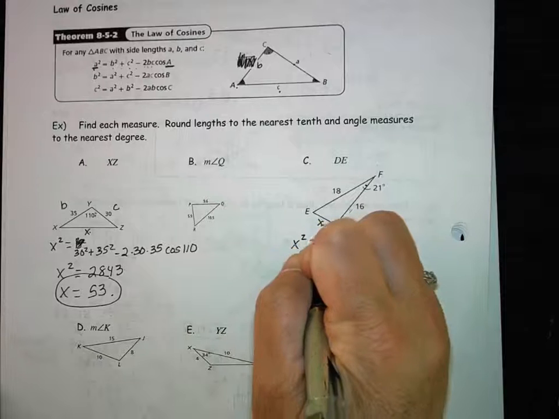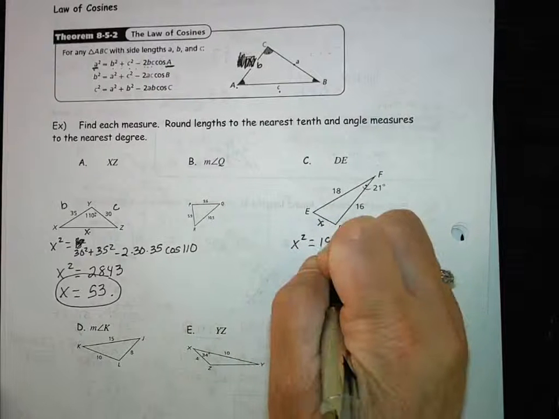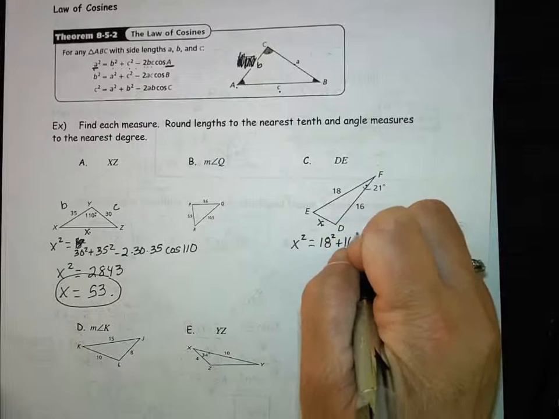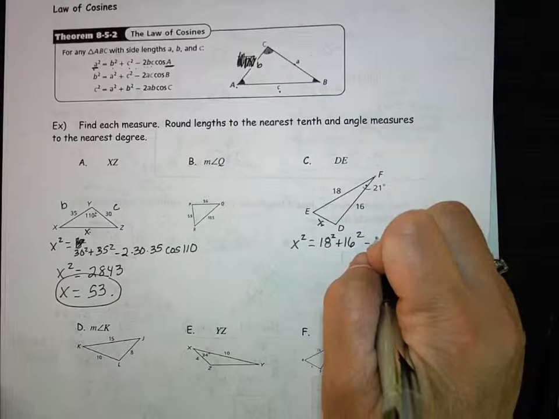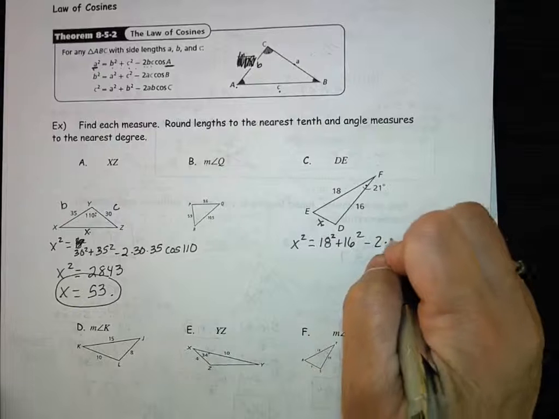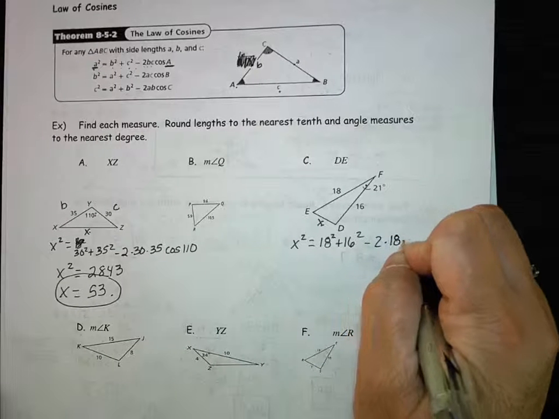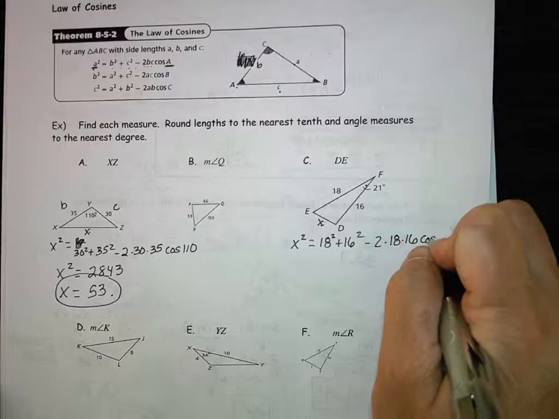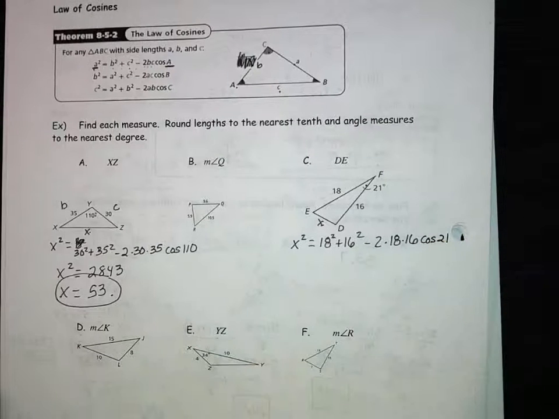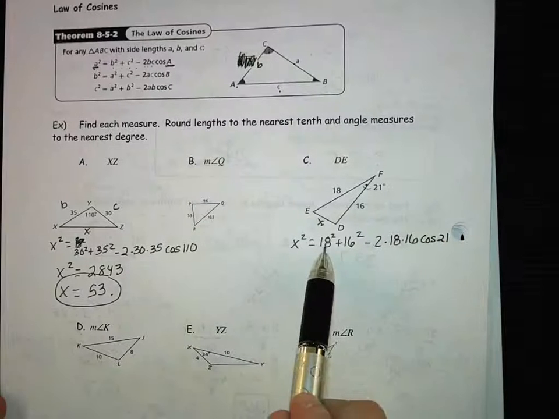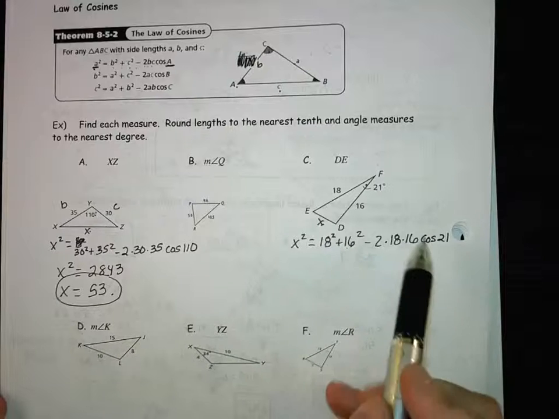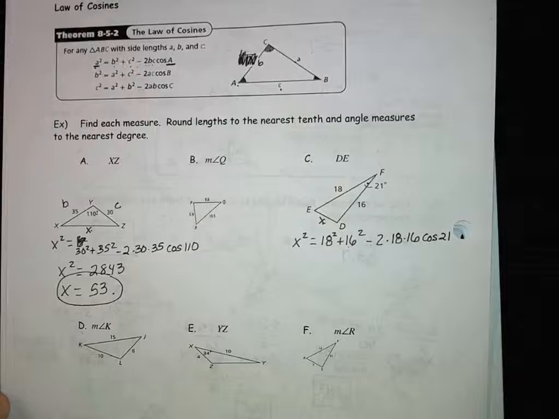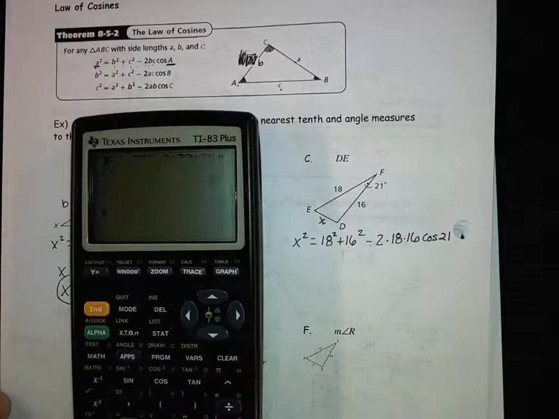So we will have x squared equals 18 squared plus 16 squared minus 2 times 18 times 16 times the cosine of 21. And notice each of the other sides are squared, and you multiply, subtract 2 times each of those sides, and then the cosine of that angle.